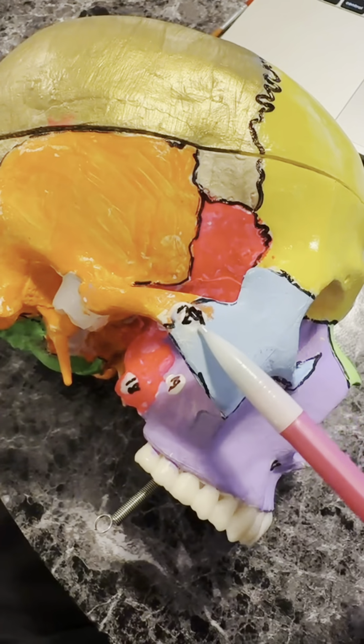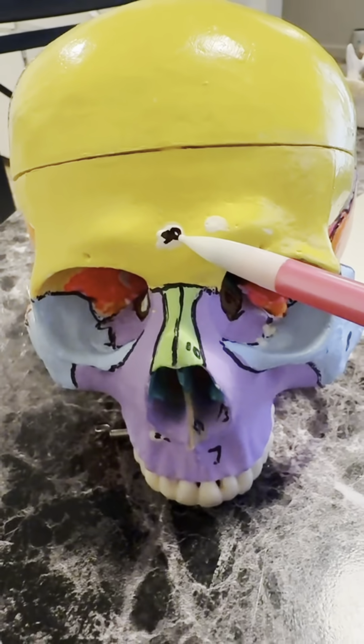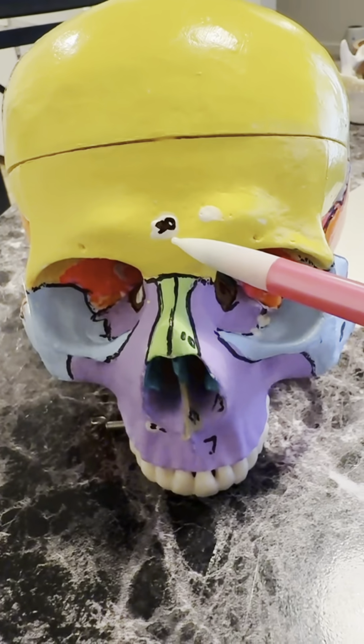Here we have number 30, the glabella. The glabella is a smooth area between the eyebrows, and it is used as an important anatomical landmark.